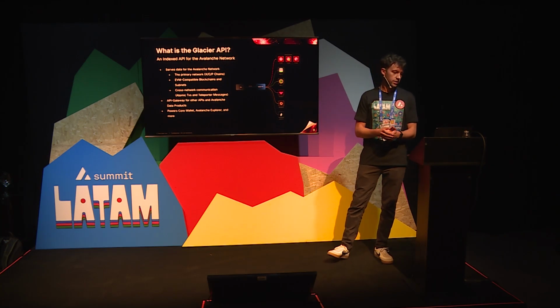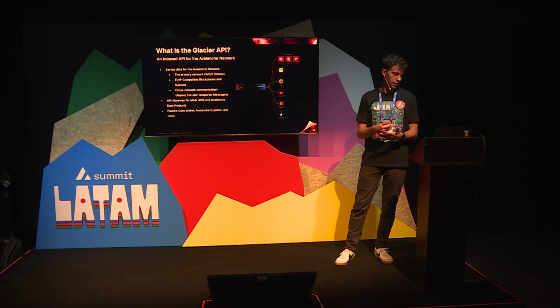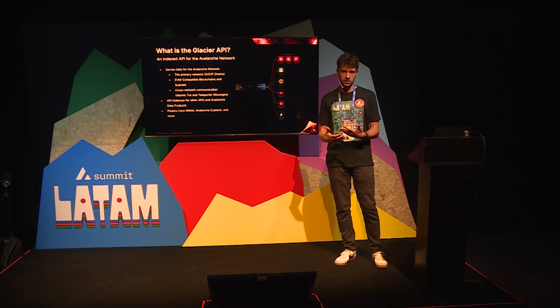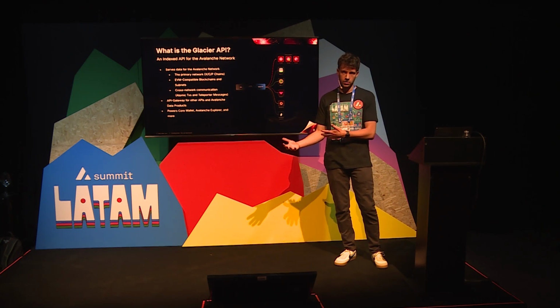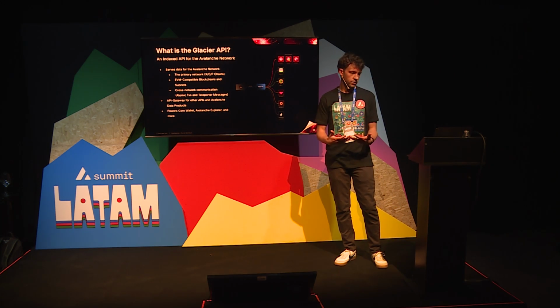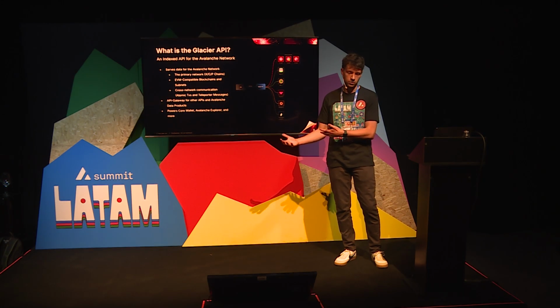Now, Glacier powers the core front end. It powers the Avalanche Explorer, the Teleporter Explorer, all of the validator pages that we offer. Most Ava Labs products that you see on the front end, it's Glacier behind powering it. We use it for a variety of internal products as well. And there's a large number of subnet operators using it to power their services as well.